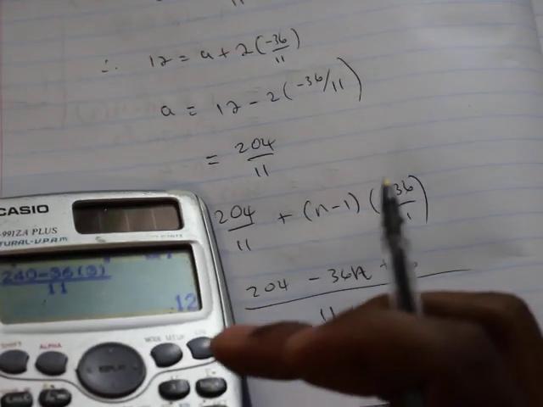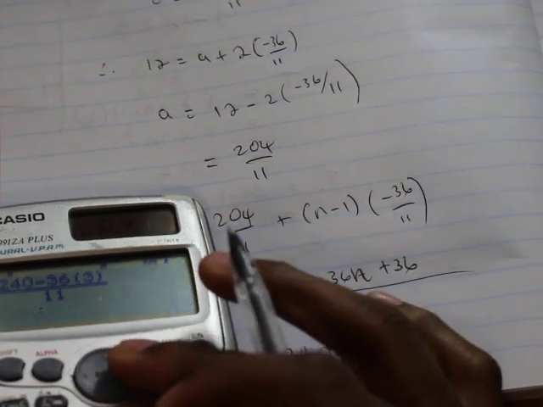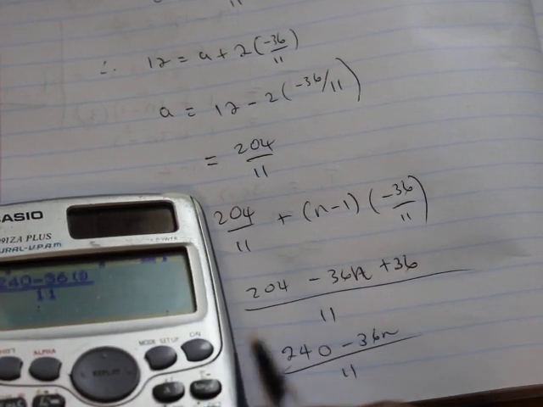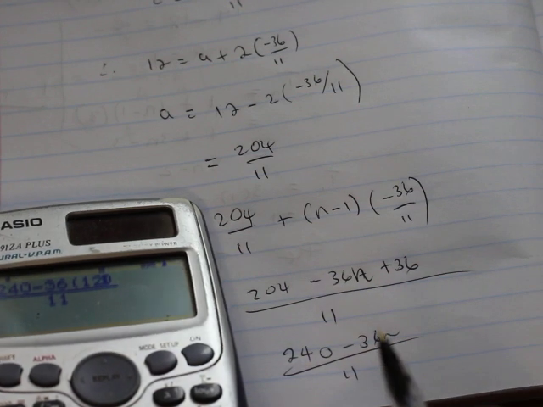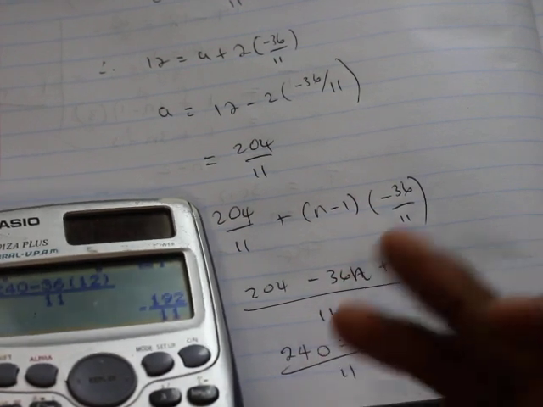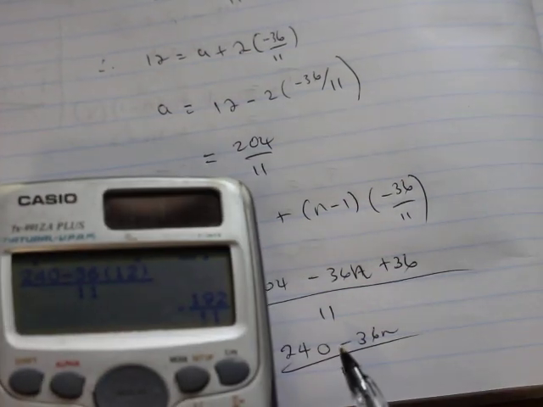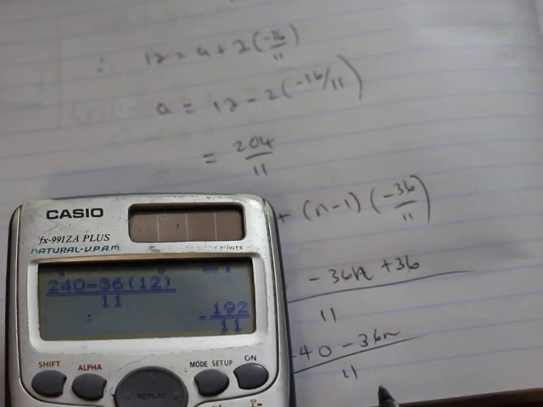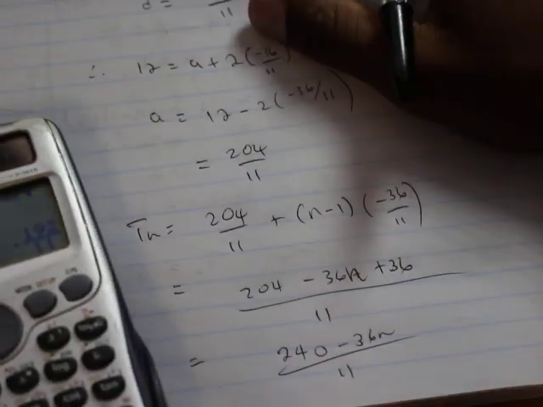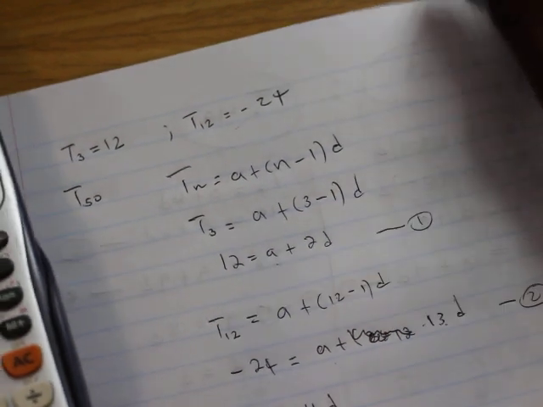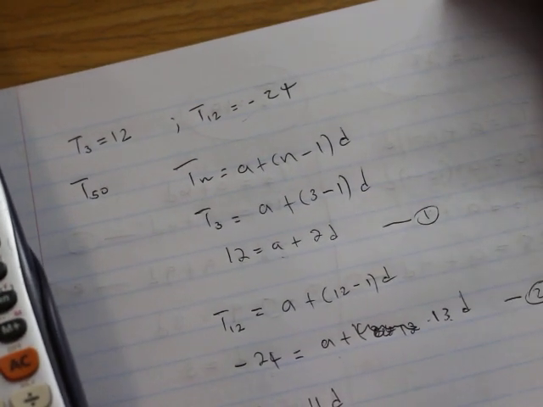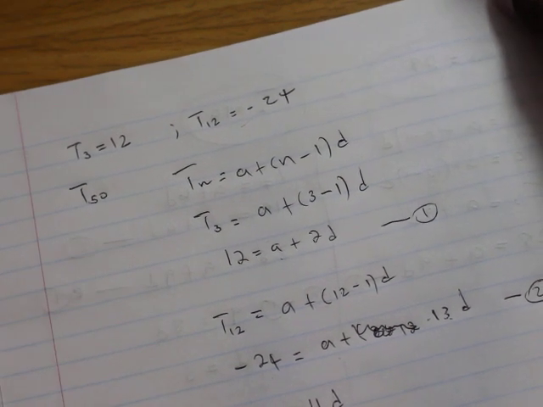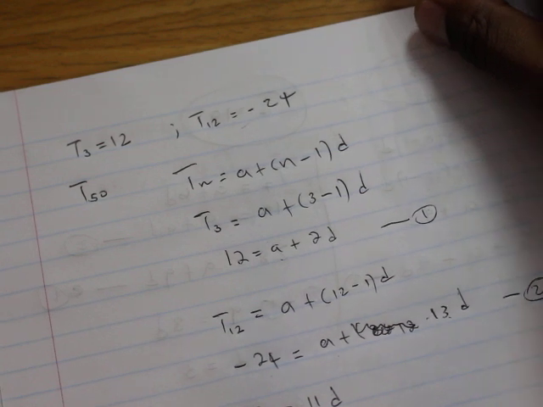And also term number 12 is negative 24. Let's see if we're getting negative 24. So in place of the n, we substitute 12. We don't get negative 24. So that means we made a mistake somewhere. So we go back and check what happened. It's always important to double check your workings, because if you don't double check, then you never know if your answer is correct or not.